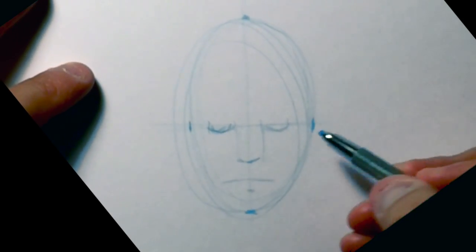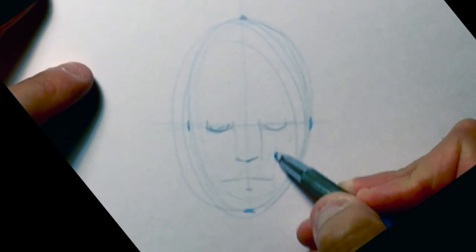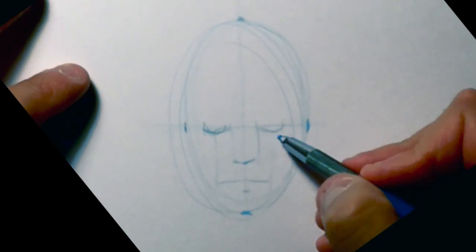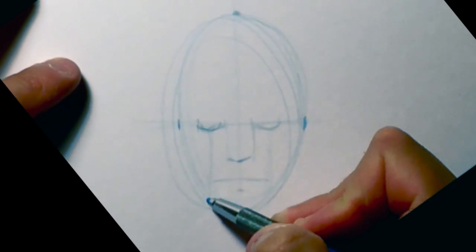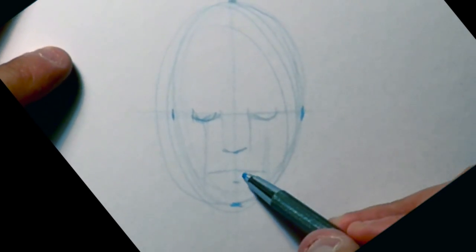And what you really need to concern yourself with is the width of the mouth. The edge of the mouth is going to fall to the middle of the eyes. So as you come down, that should be more or less where the edge of your mouth comes to on both sides.